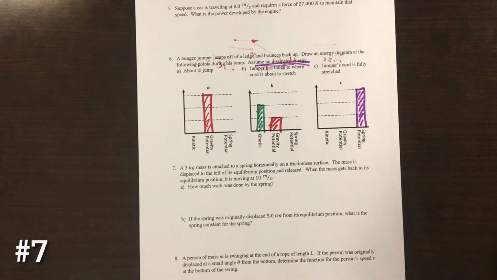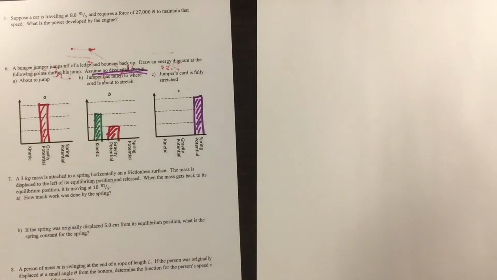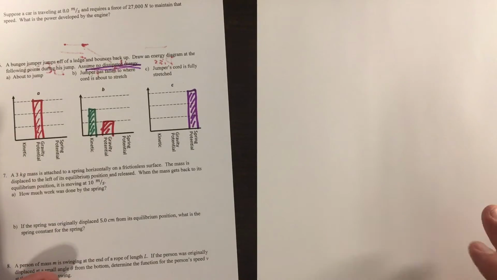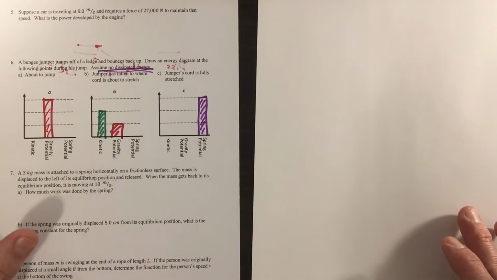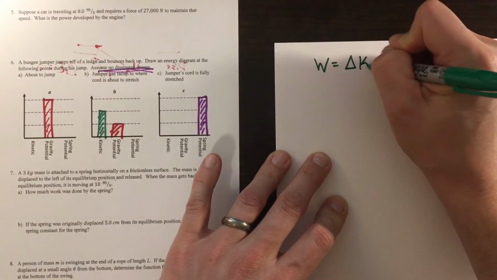Number 7, it says that a 3 kilogram mass is attached to a spring horizontally on a frictionless surface. The mass is displaced to the left of the equilibrium position and then released. The mass gets back to the equilibrium position and moves at 10 meters per second. What work is done by the spring? The work that's done is going to be equal to the amount of spring energy that's put into it. But also, if you think about it, work equals change in kinetic energy.